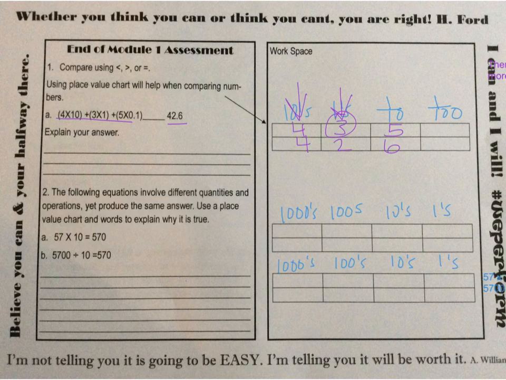Therefore, we know that 43 and 5 tenths is greater than 42 and 6 tenths. So when we write that, we can say they're the same amount of tens, but then 43 and 5 tenths has more ones than 42 and 6 tenths.